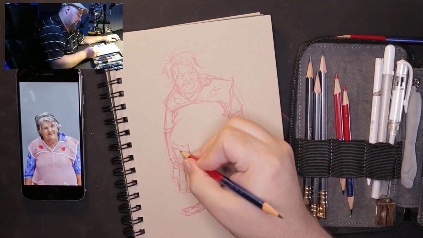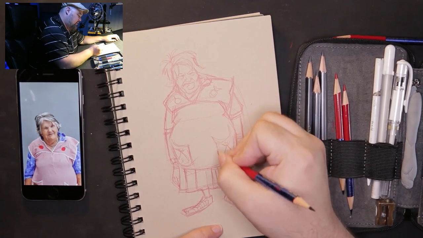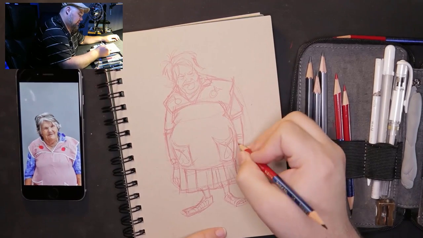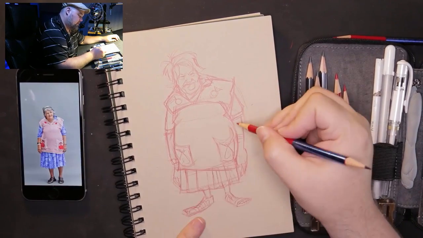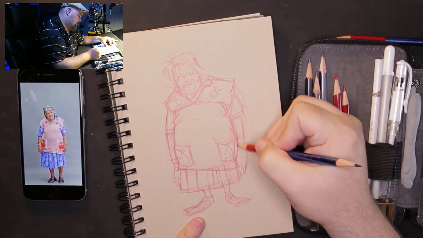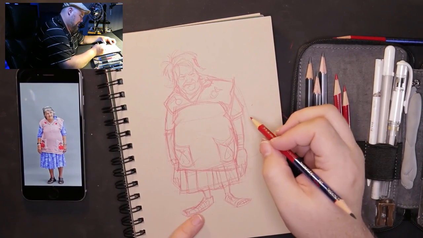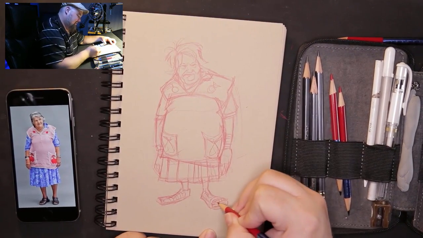You gotta remember that the marker will add a lot, and a lot of this detail that you're going into with the sketch is gonna get lost once the markers go in. It's more of a painting process for me. She just looks like such a sweet lady.